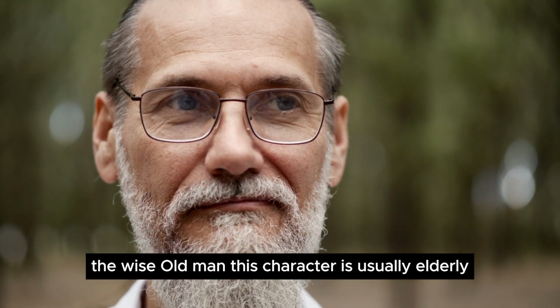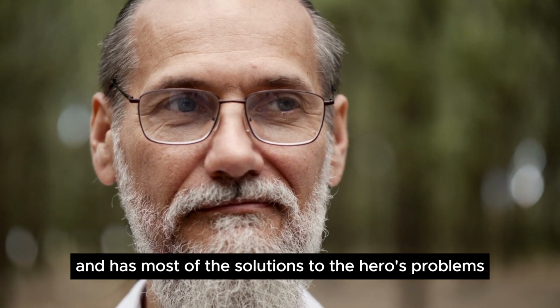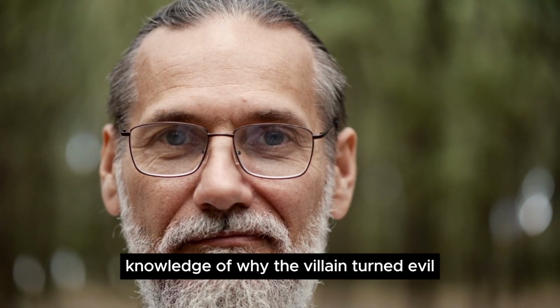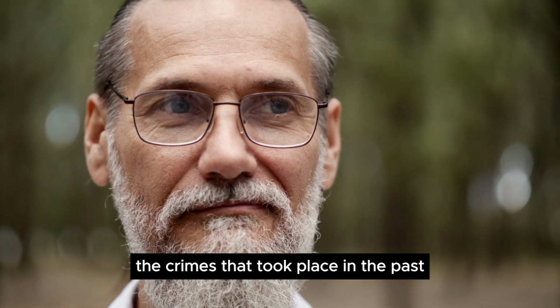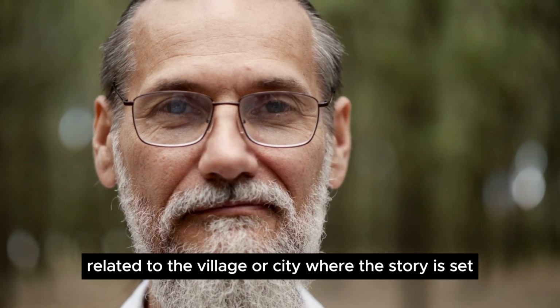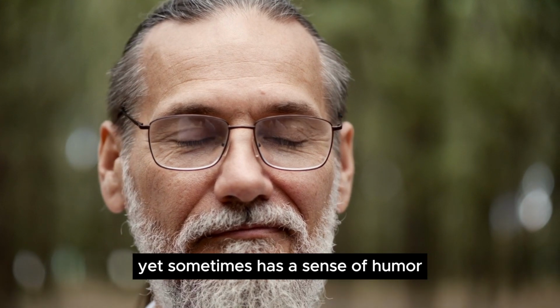This character is usually elderly and has most of the solutions to the hero's problems. In some cases, they also have background knowledge of why the villain turned evil or have a broad understanding of the crimes that took place in the past, related to the village or city where the story is set. The wise old man is calm and composed, yet sometimes has a sense of humor.